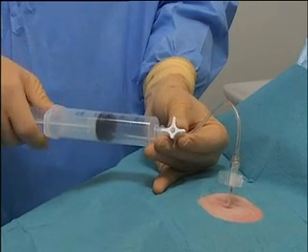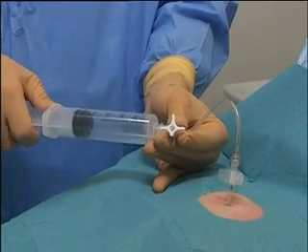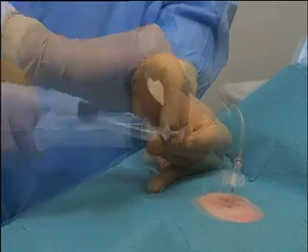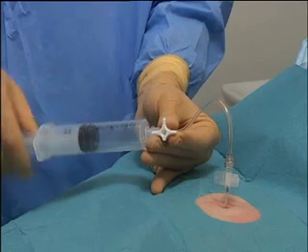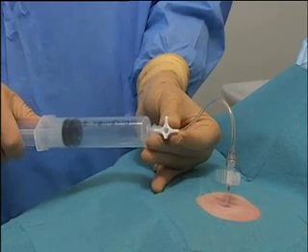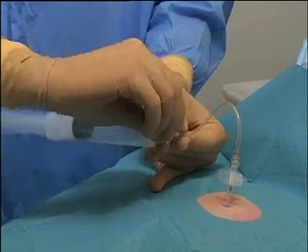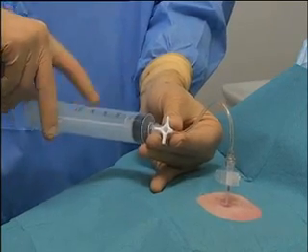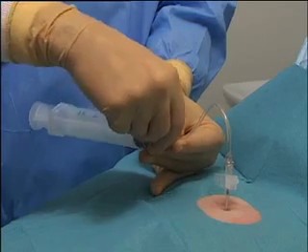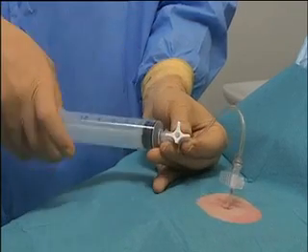Measure the volume of the air that is aspirated by counting the number of syringes evacuated. If more than 2.5 liters have been evacuated, the procedure should probably be stopped, because such a large volume suggests that there is an air leak. Continue manual aspiration until you cannot aspirate any more air.